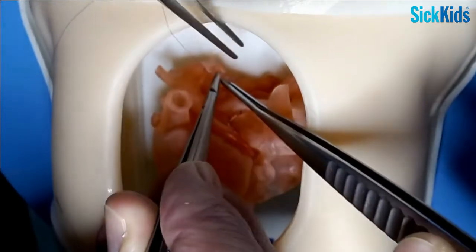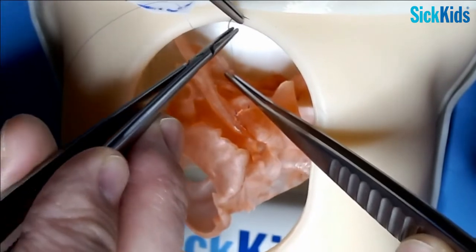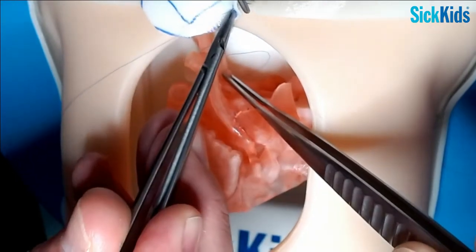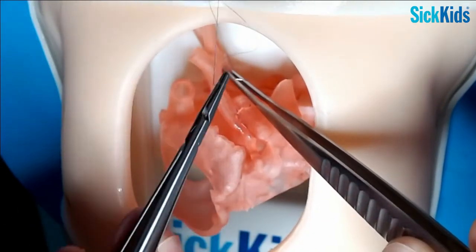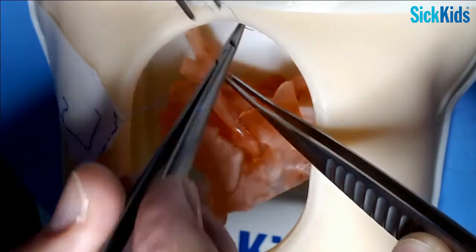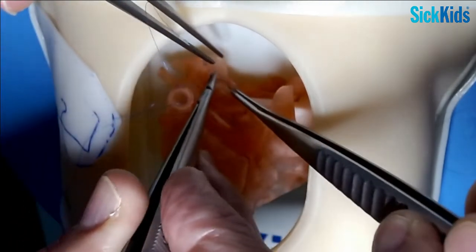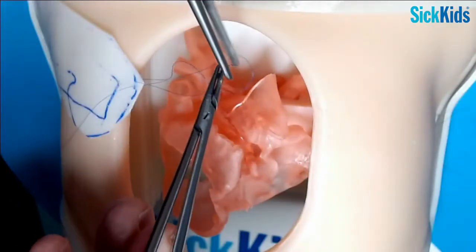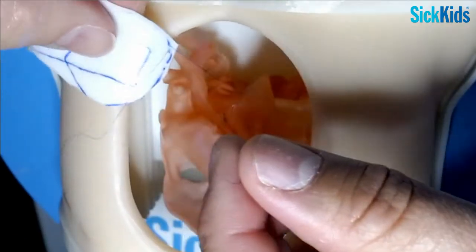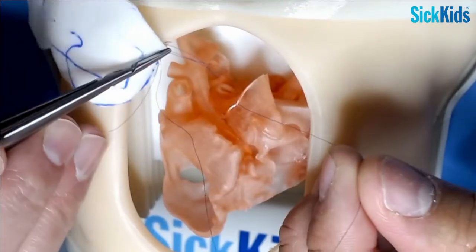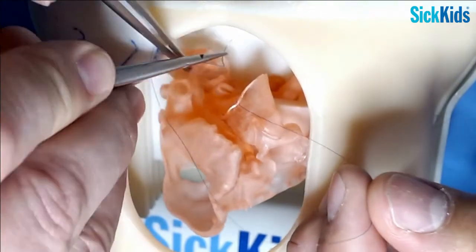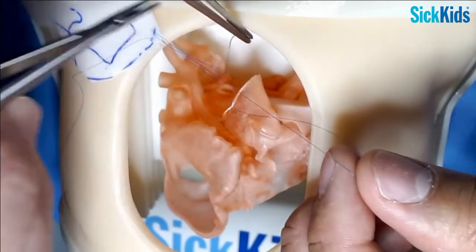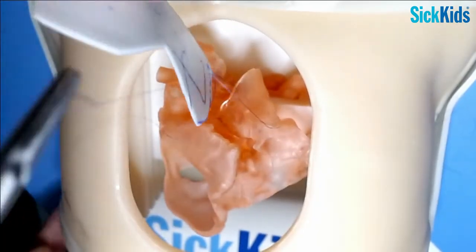Perfect. Okay, so let's take that patch down inside now.